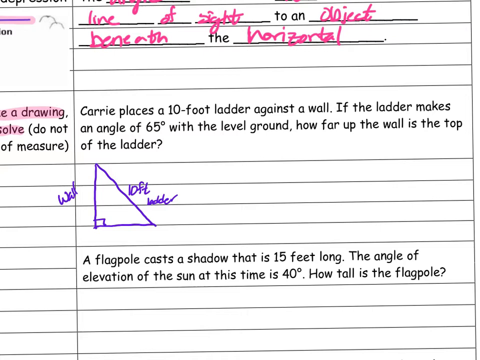If the ladder makes an angle of 65 degrees with level ground, that means this angle right here, because it's making the angle with the ground, is 65 degrees. How far up the wall is the top of the ladder? So how tall is this side right here? That's what we're looking for.